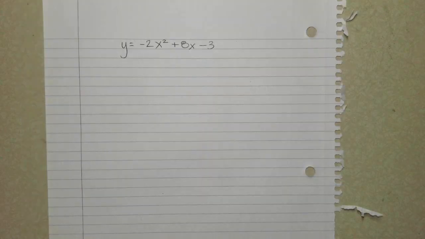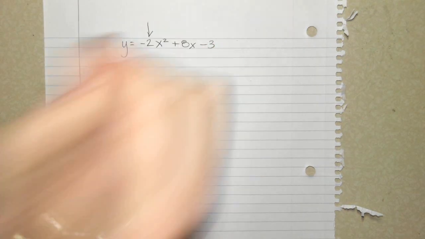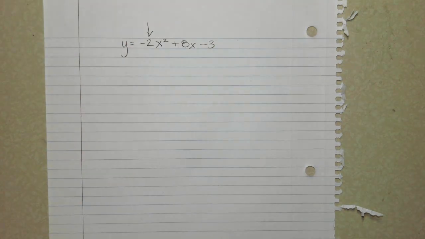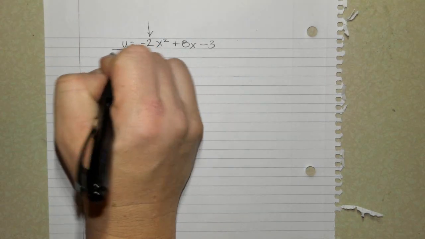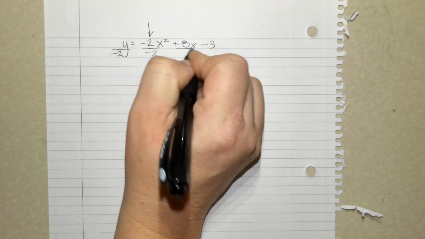Example number 2. Now, example 2 looks slightly different, and here's the reason why. Notice that the leading coefficient is not a 1. When it is not a 1, the first step you have to do is divide everything in the equation by that number. When this value is not a 1, you have to divide everything by that value. So divide by negative 2 to all terms.